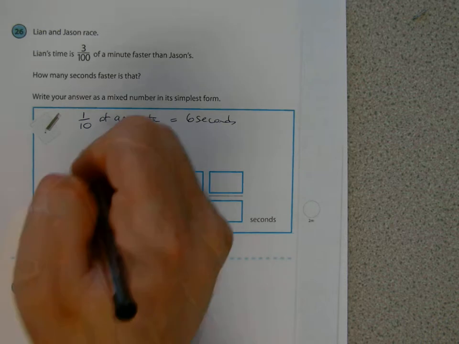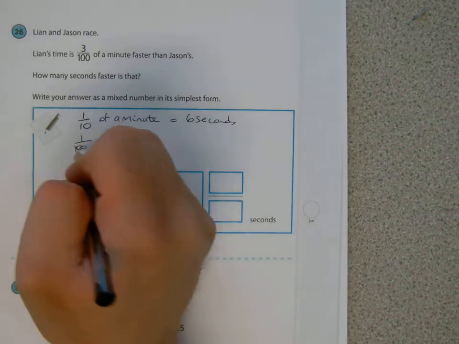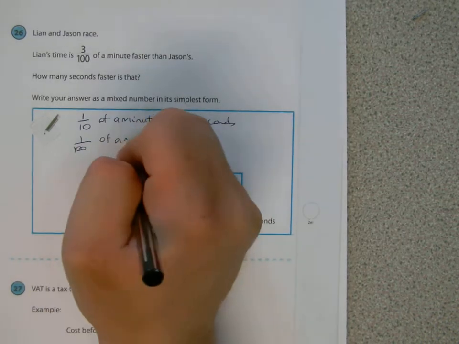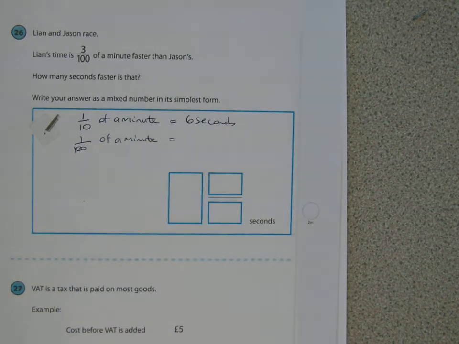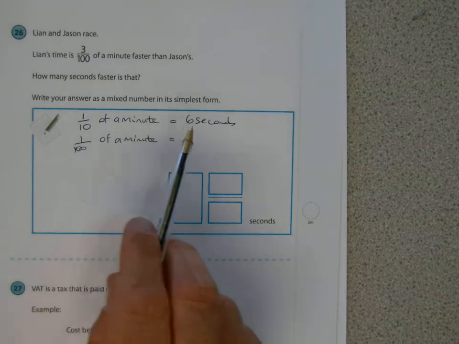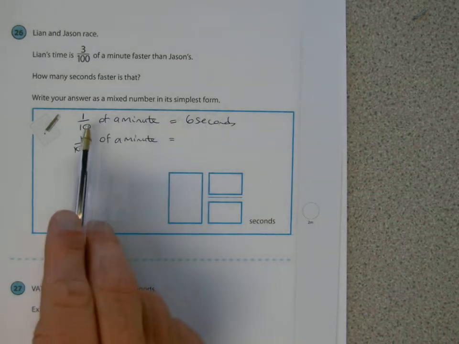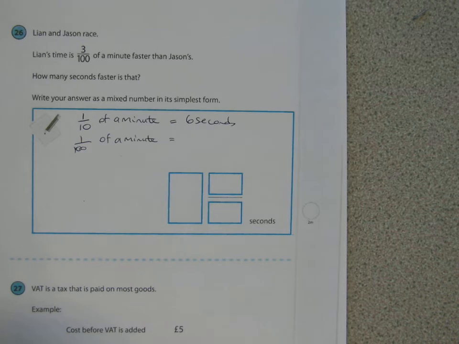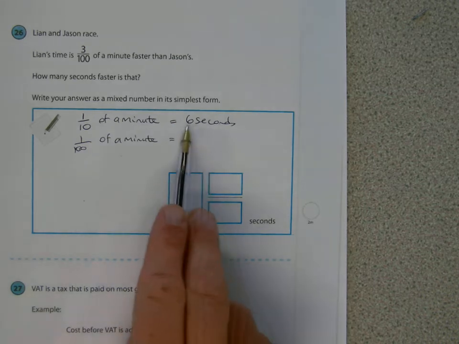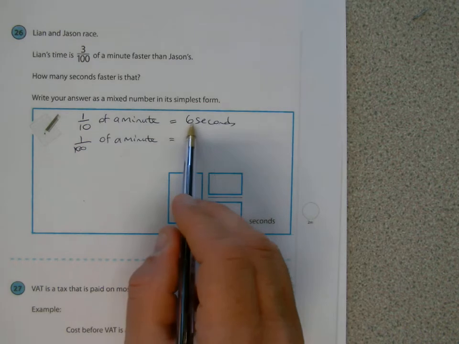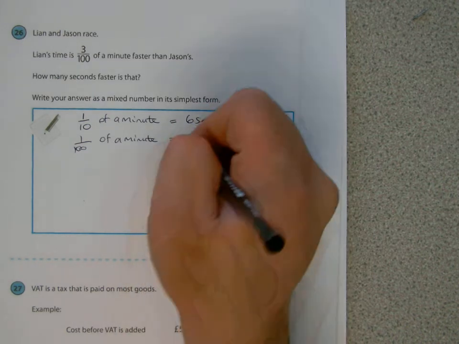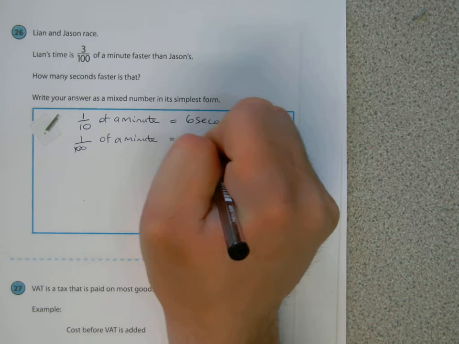If I wanted 1/100th of a minute, then instead of thinking of what 1/100th of 60 is, I could focus on what I've got here, because a tenth of a minute is 6 seconds. So if I want 100th of a minute, all I need to do is work out what a tenth of 6 seconds is. I worked out a tenth of a minute, so let's work out a tenth of that. A tenth of this is just dividing this by 10. So if I divide that by 10, I get 0.6 seconds.